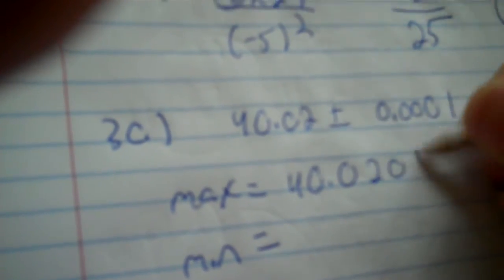Okay, number 30 is an easy one. Determine the minimum and maximum values. We have 40.02 plus minus 0.0001. So the maximum, you just add, the minimum you subtract. Okay. 40.02 plus 0.0001, 40.0201. And then I minus to find the minimum. 40.0199. That's 2 answers there.